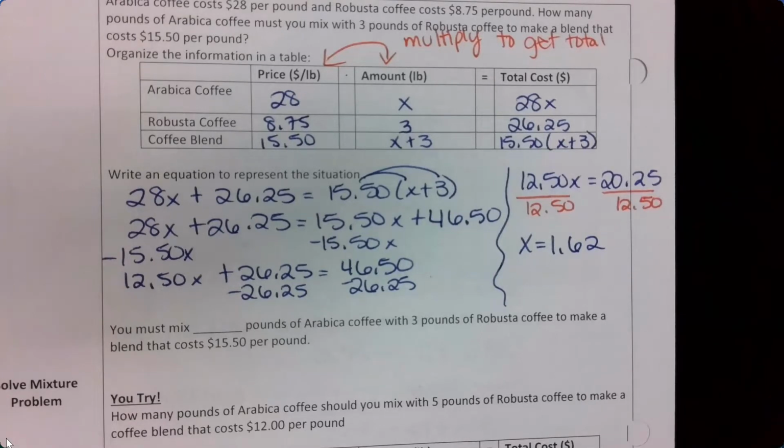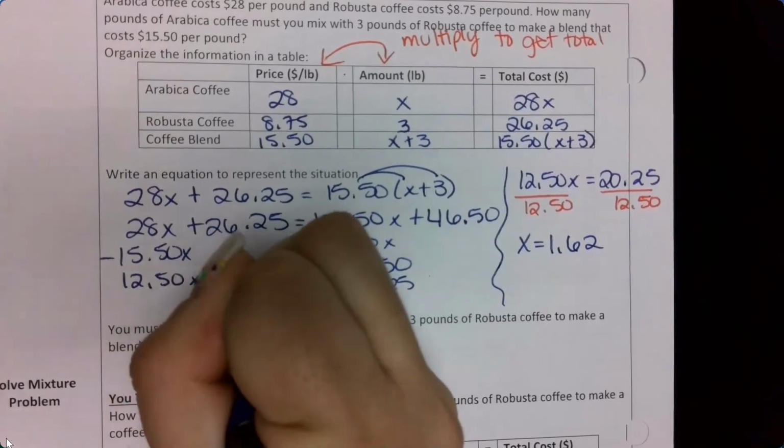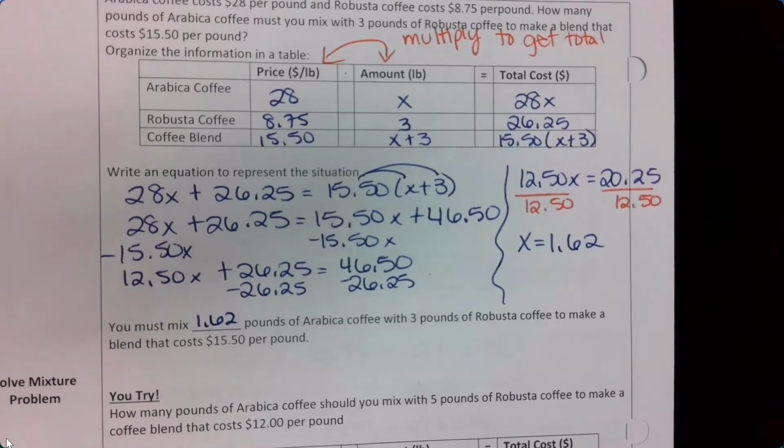Okay, so I must mix 1.62 pounds of Arabica coffee with the 3 pounds of the Robusta coffee to make a blend that costs $15.50 per pound.